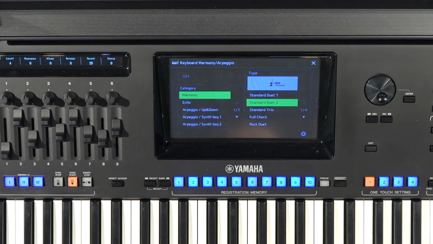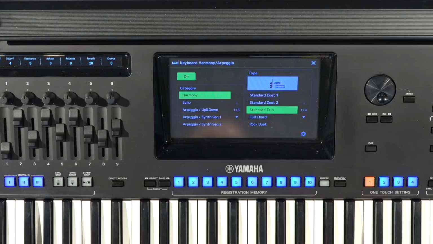And once that is on, when you're literally playing, let's see what I got going on here. Alright, so if I play a chord in my left hand, you hear that's a duet. There's 2 things playing, a trio. Full chord.